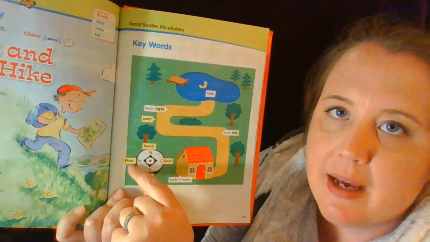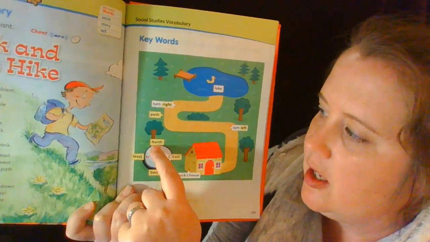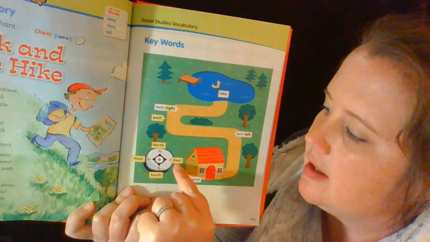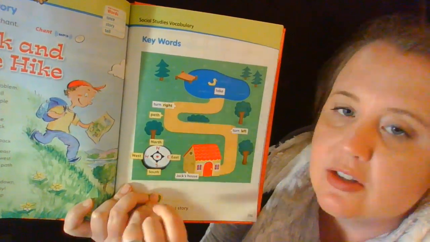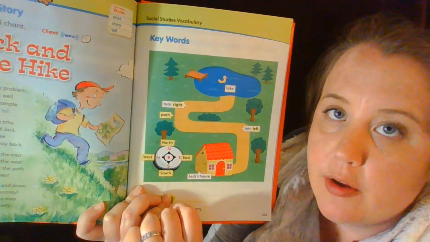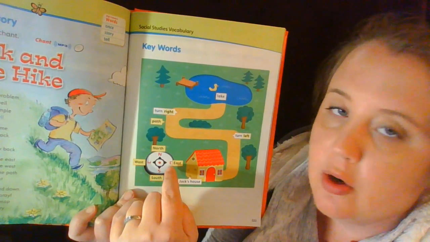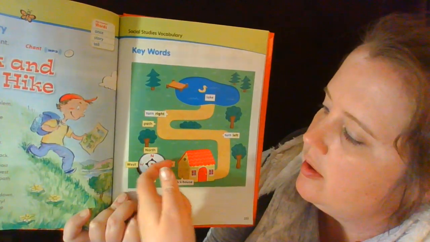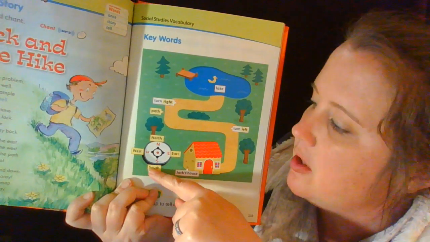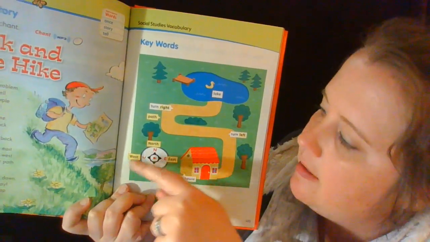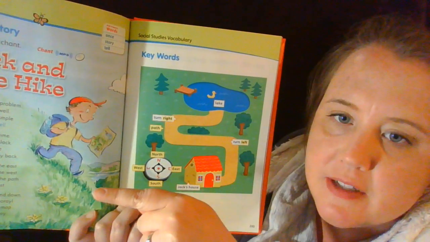We have the map compass down here, which shows our directions. North, east, south, west. So if someone told you to go north on the map, you would go up. If they told you to go east on the map, you would go right. If they told you to go south on the map, you would go down. And if they told you to go west on the map, you would go to the left.